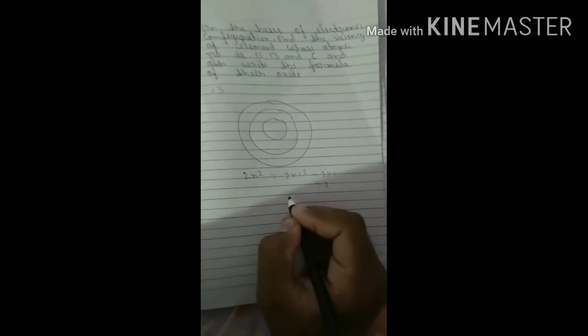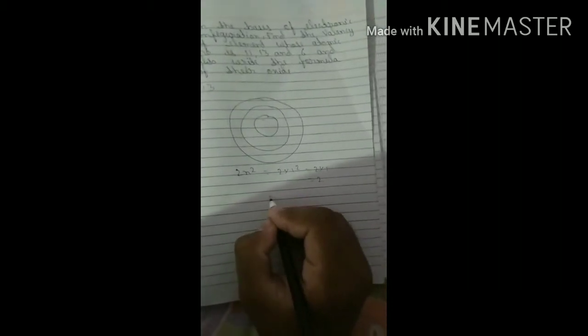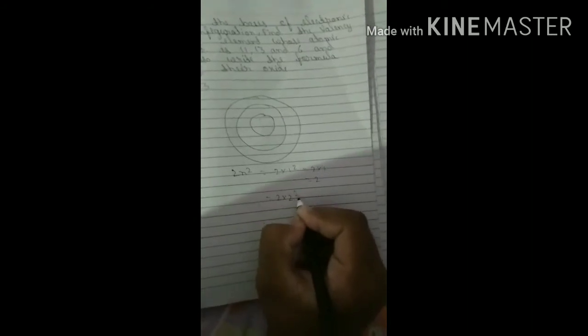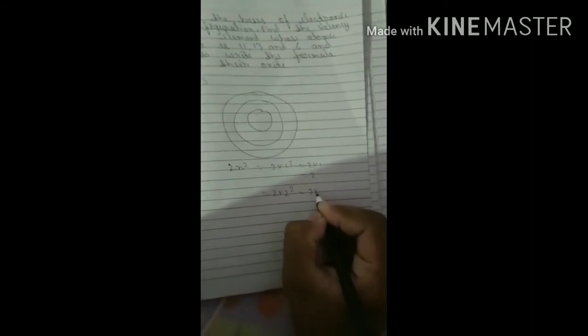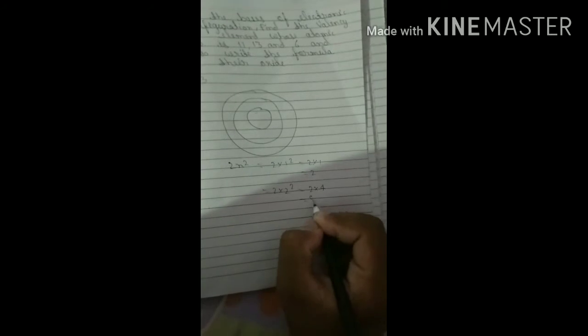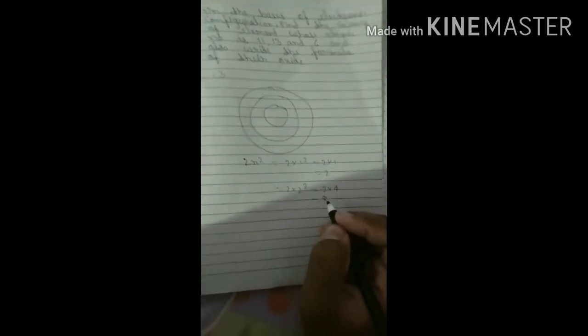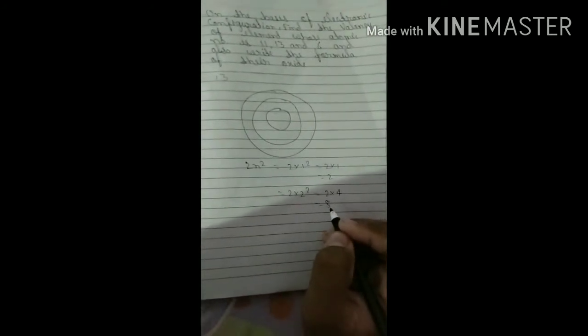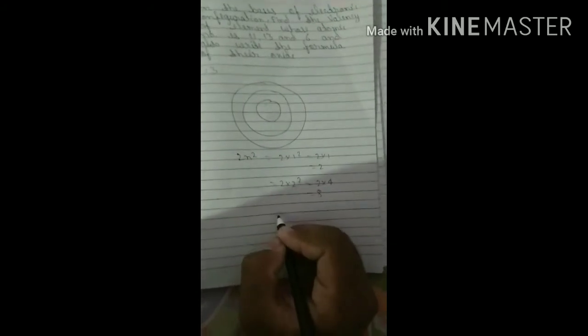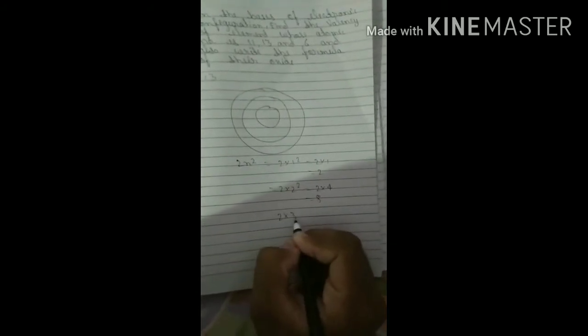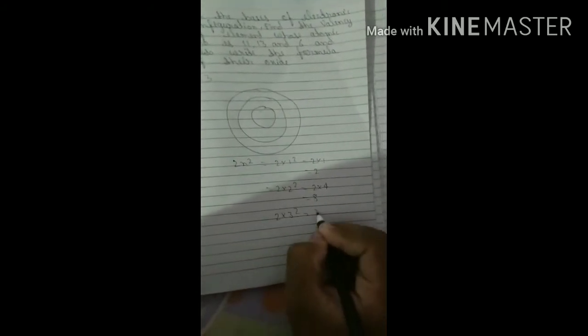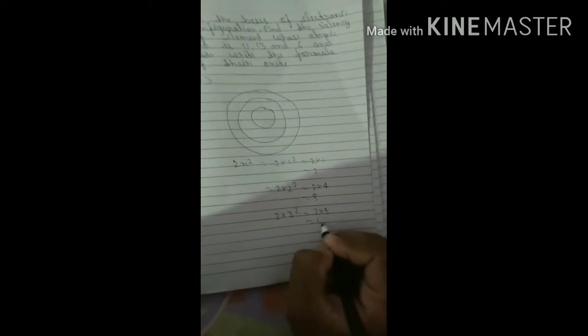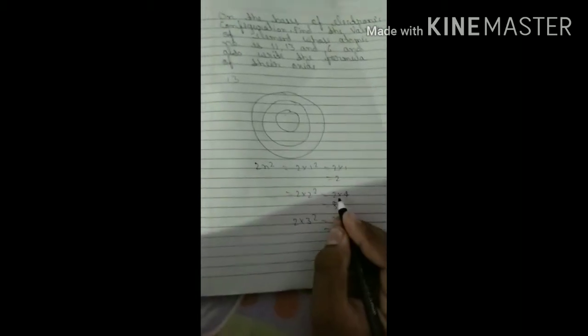Now second orbit, so in second orbit 8 electrons can exist and third orbit 18 electrons can exist.